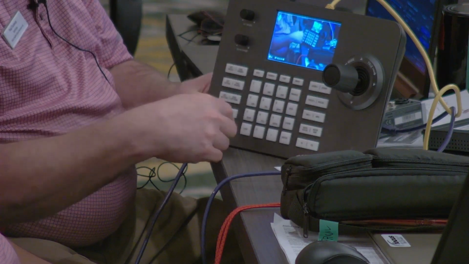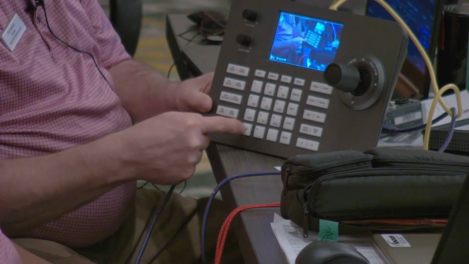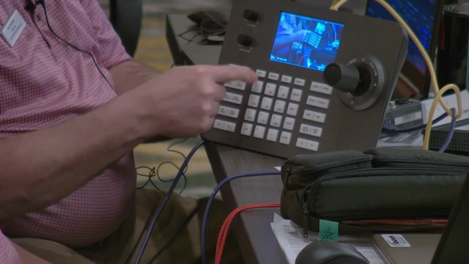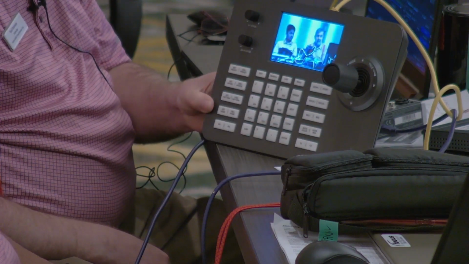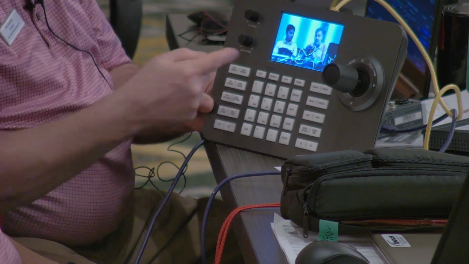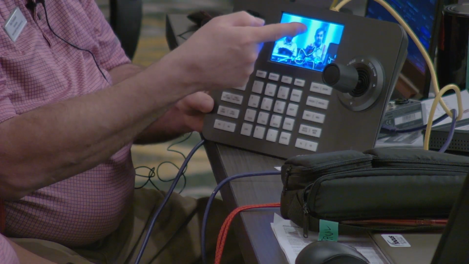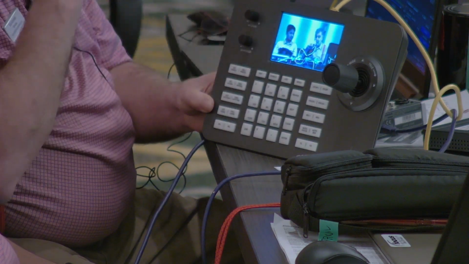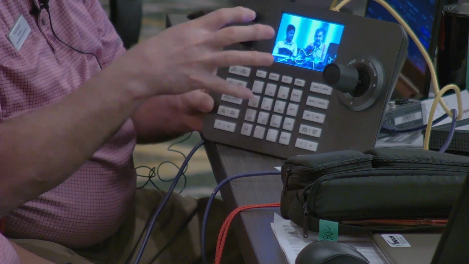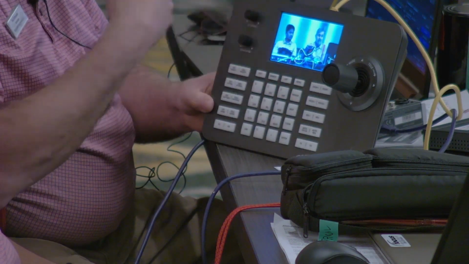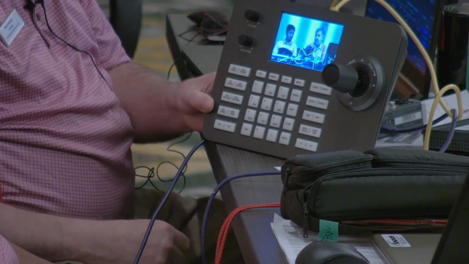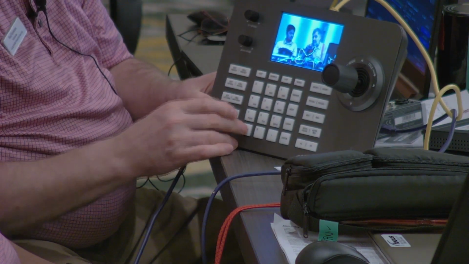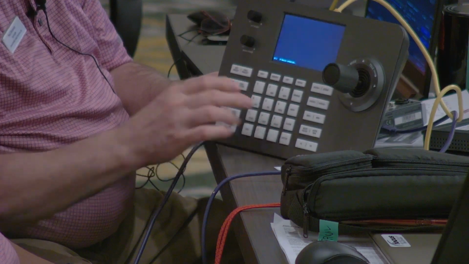So when I want to call up a camera, I hit the word cam, I choose the number of camera I want, and I press enter. And now I'm looking at camera 1, and you can see camera 1 in the little window. And that's the camera 1, that is what this device is talking to, even though I'm actually talking to you with camera 3. If I want to call up camera 2, enter.